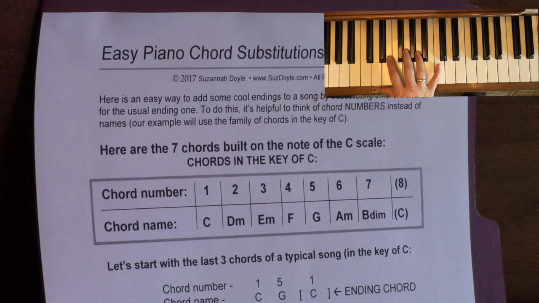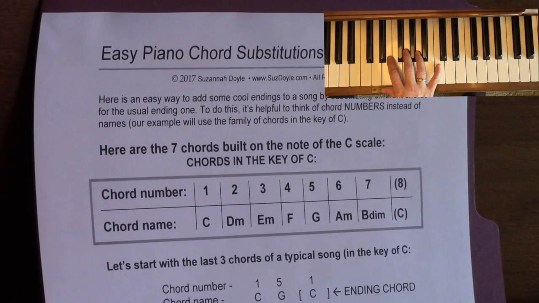I'm going to talk about how to change chords at the end of a song, instead of going back to the home chord or the one chord, so that it sounds more interesting. It would help before trying this if you review my other videos on understanding chords and melody, how to stylize a song, and how to transpose a song.